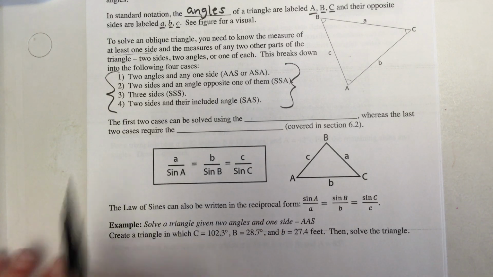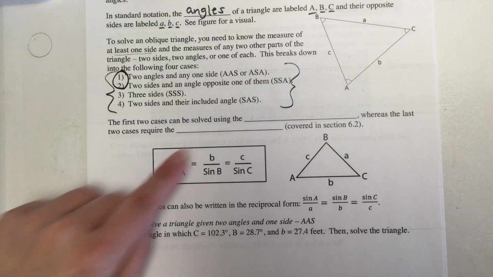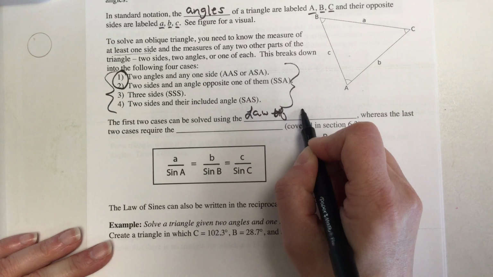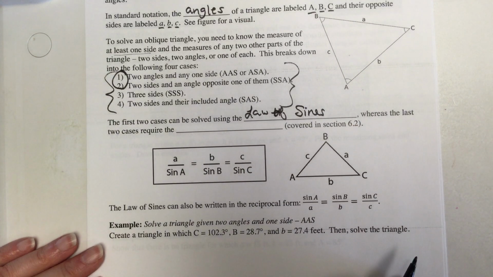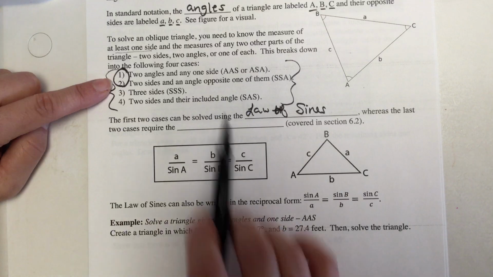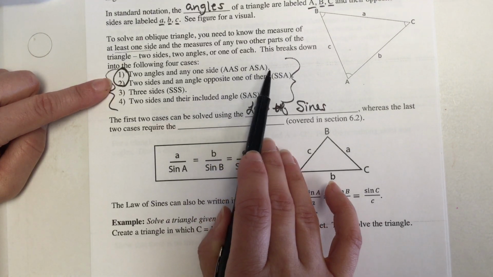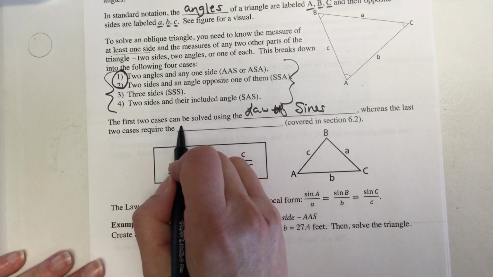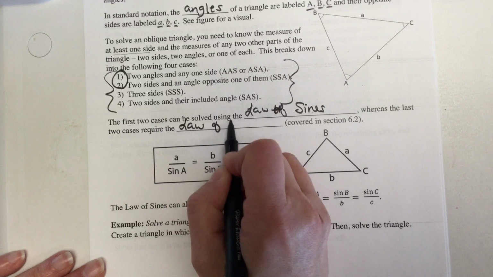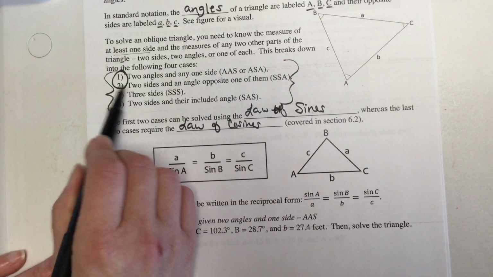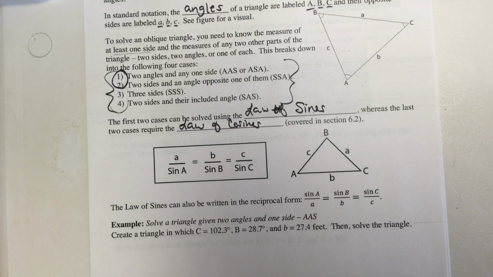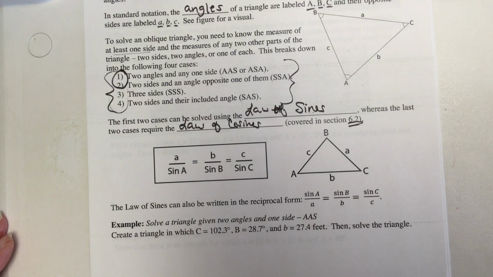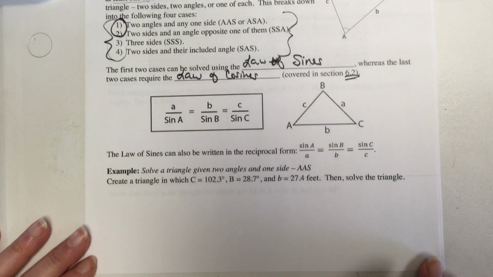Now, when we are looking at the first 2 cases, that's where we have to use the law of sines. Sorry, I was writing and talking at the same time. Law of sines. So if you have angle, angle, side, or side, side, angle, it's the law of sines. The last 2 cases require what's called the law of cosines. So if you have side, side, side, or side, angle, side, that's where the law of cosines is going to work. And that's what we are going to cover here on Thursday. Okay, but first, let's just go ahead and look at the law of sines.